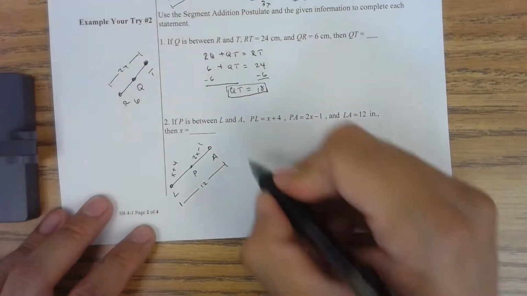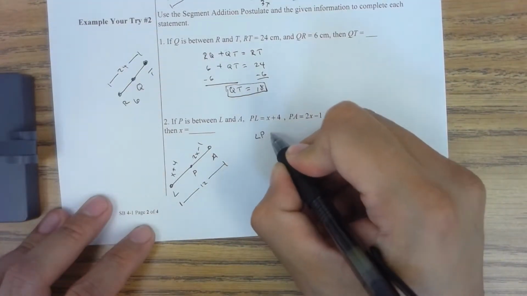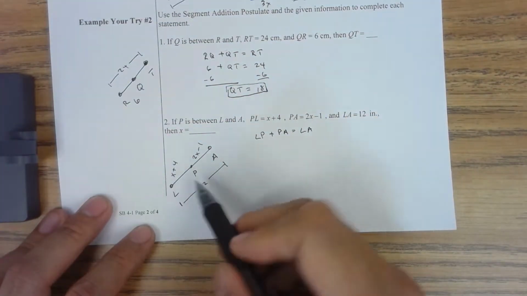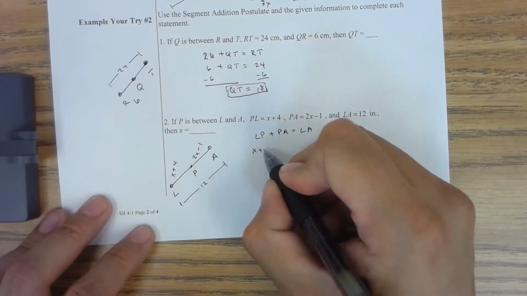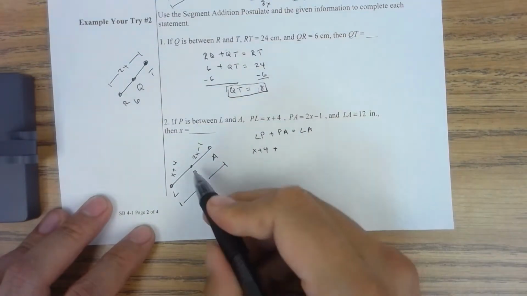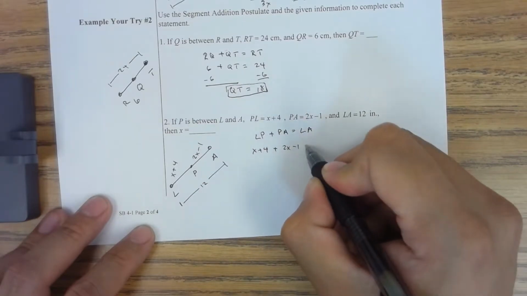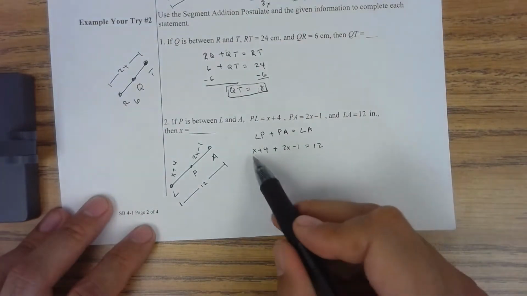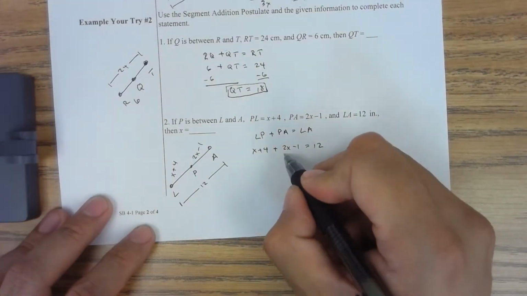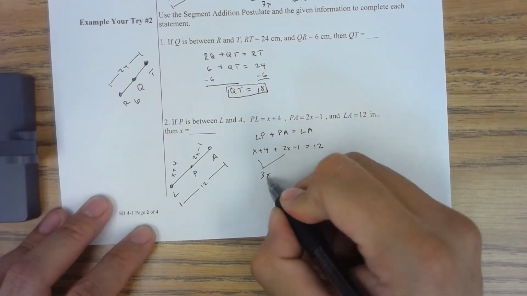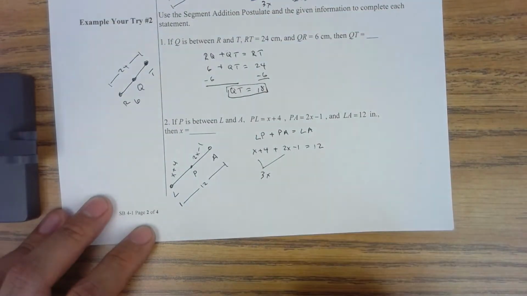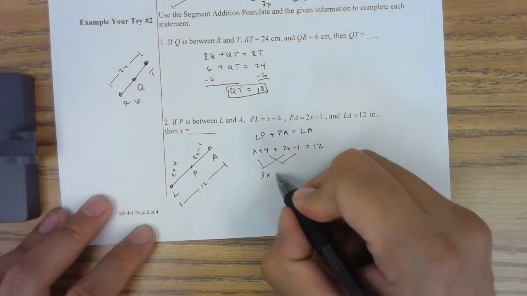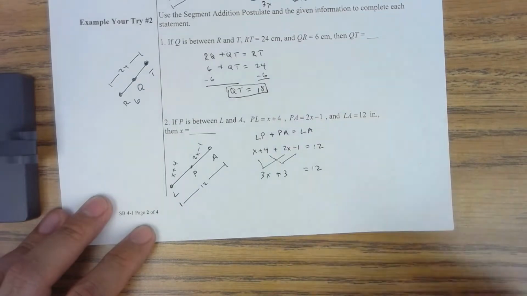We just use the segment addition postulate, so LP plus PA equals LA. LP, we label that x plus 4, plus PA here, 2x minus 1, equals LA, which is 12. These two x terms are on the same side, so let's combine like terms, so you get 3x here. That's 1x, that's 2x, together they give you 3x. We have 4 and -1, another like term, that gives you 3, equal to 12.